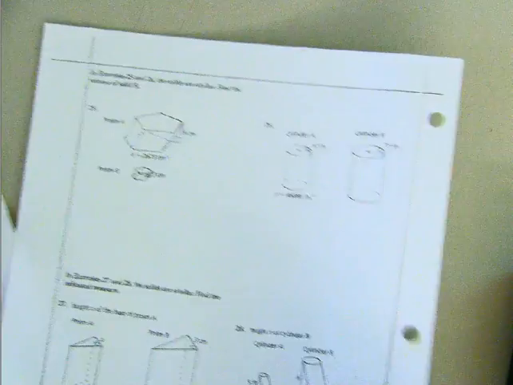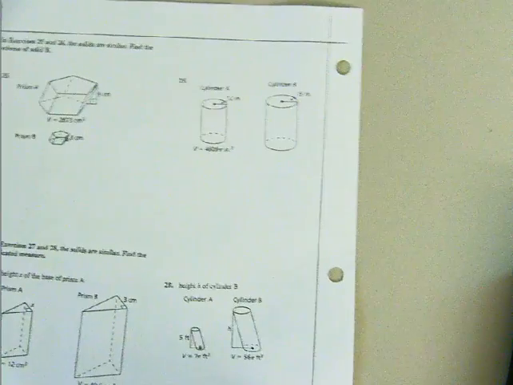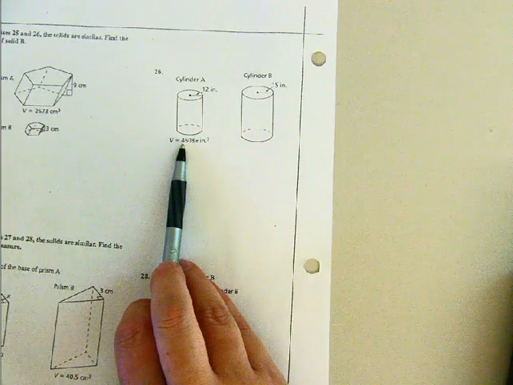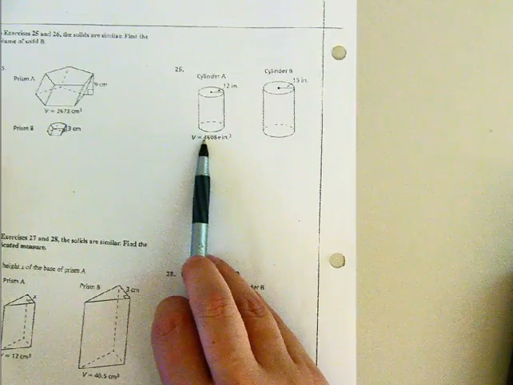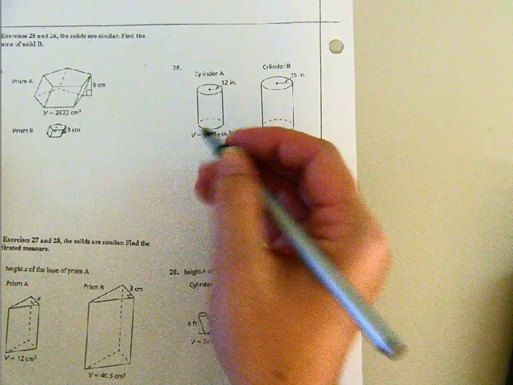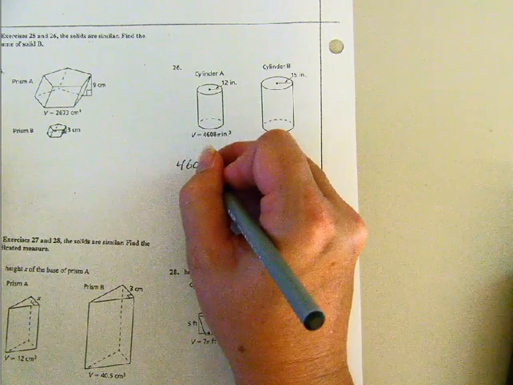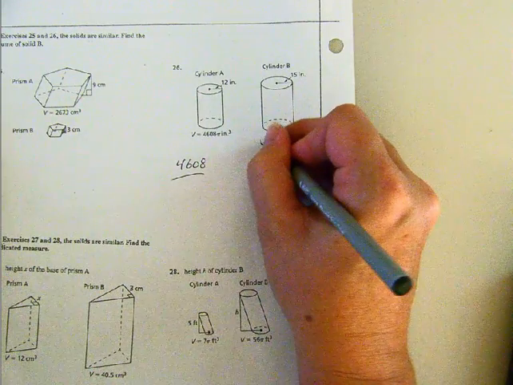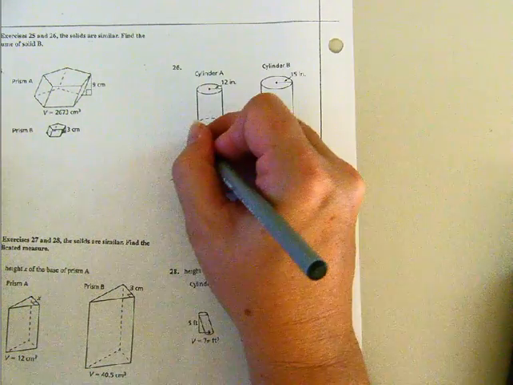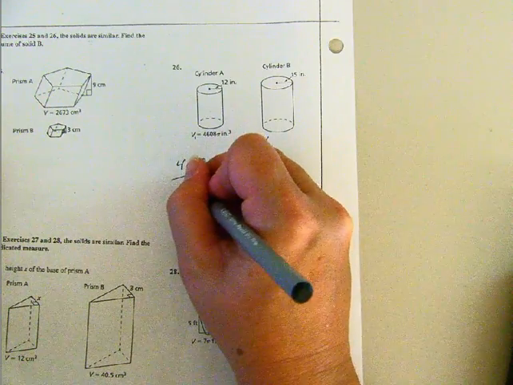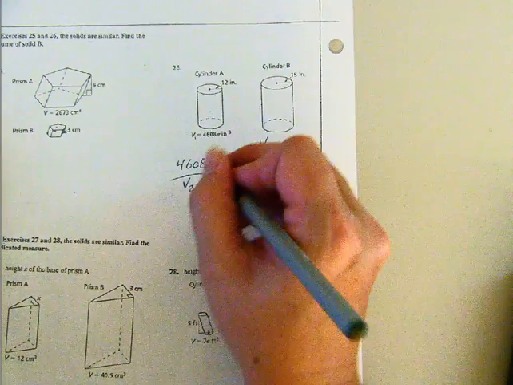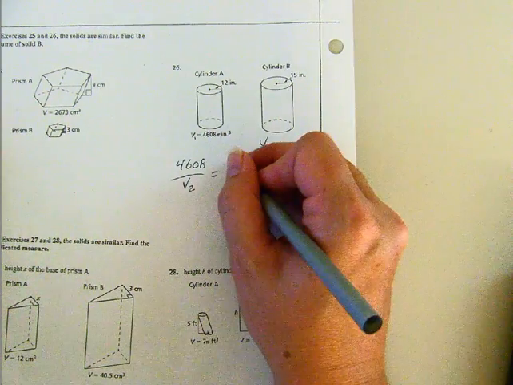So we have an example here. If we're looking at this first one, so we have the volume of one is 4608 over the volume, we'll call this one volume 1, so volume 2 equals my scale factor.